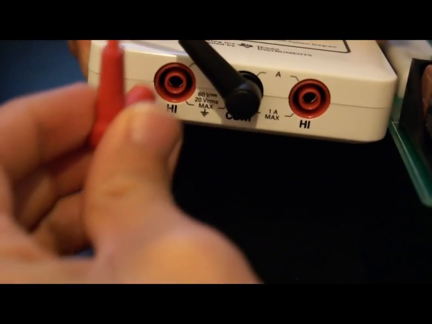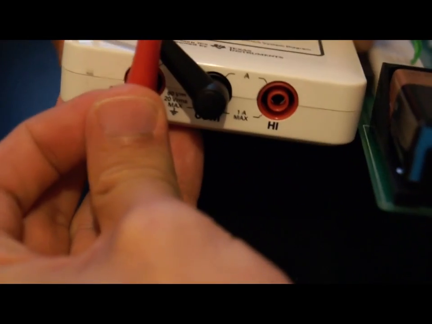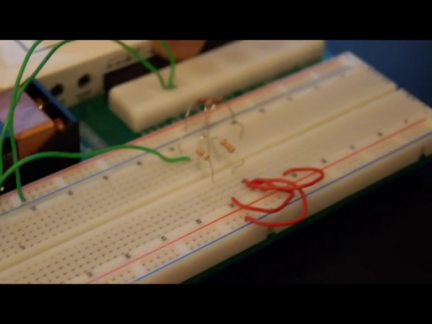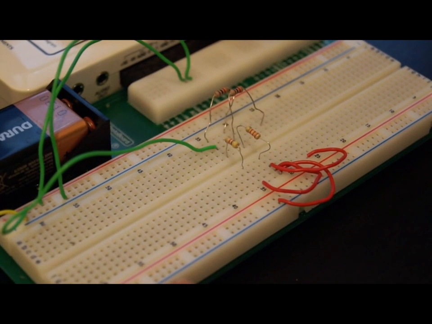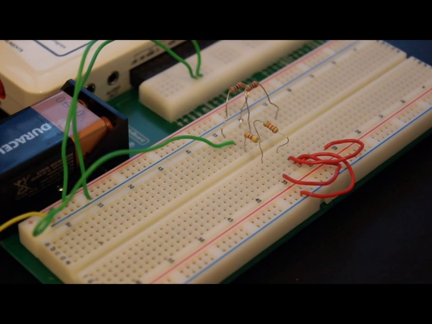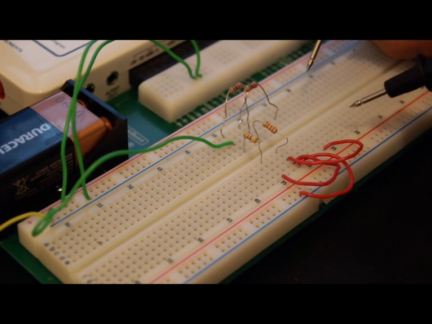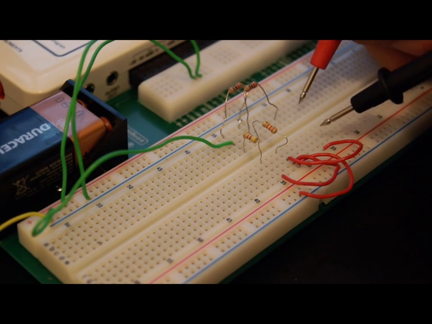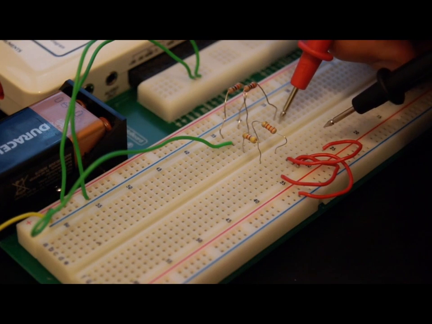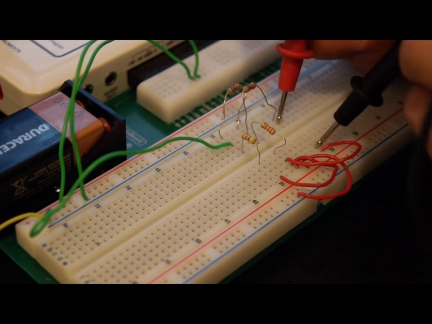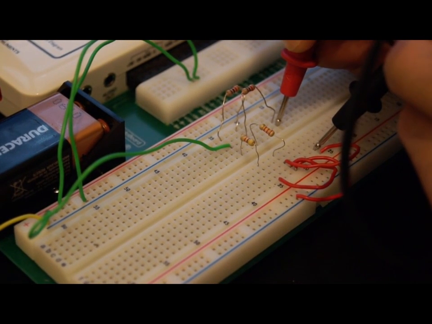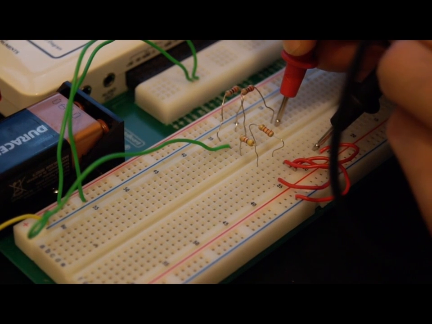Next, we'll have to switch the probe back to the other side. Repeat the process, but this time setting the digital multimeter to voltage and record the measurement.